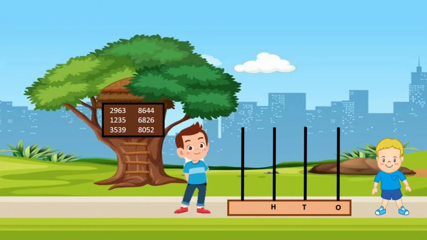So, you might be familiar with this mathematical instrument. "Oh, yes, it's an abacus. And the black sticks on it are called its spikes. And each spike represents a place value." Very good, Tom. You are right. Each spike on an abacus represents a place value.